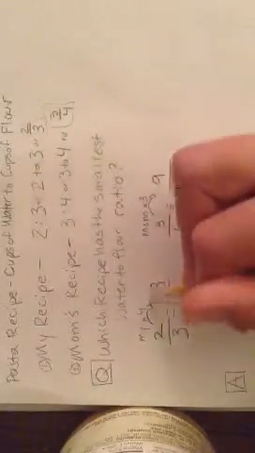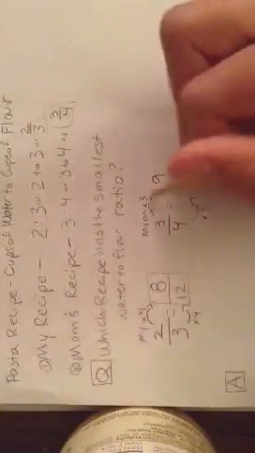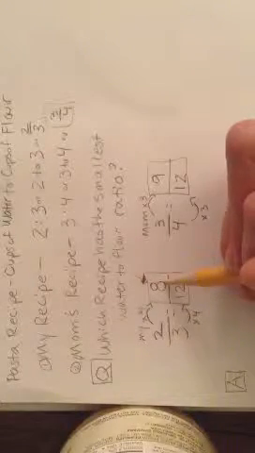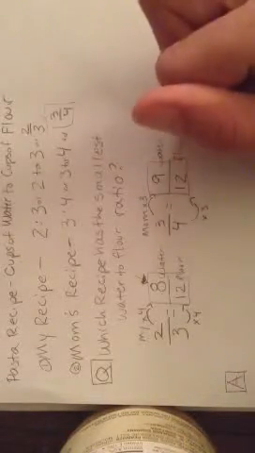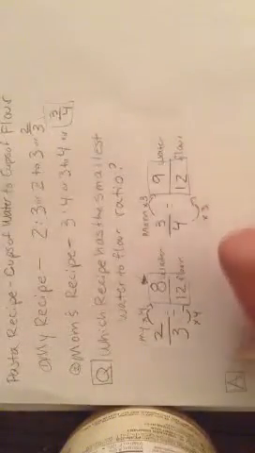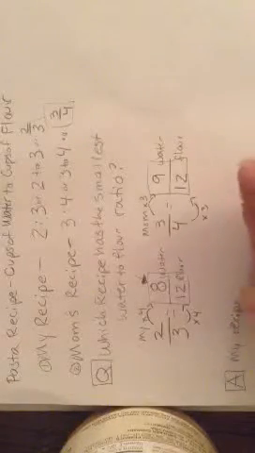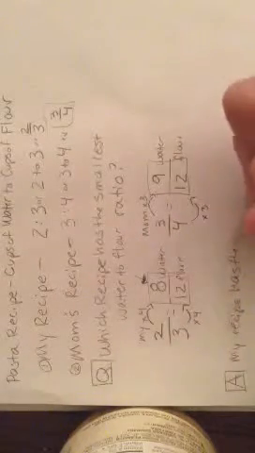Now I can compare my recipe with my mother's recipe, and I see that if I'm trying to find the smallest water to flour ratio, that would be my recipe, since my recipe only calls for 8 cups of water for every 12 cups of flour, while my mom's asks for 9 cups of water for every 12 cups of flour. So the answer for this would be my recipe has the smallest water to flour ratio.